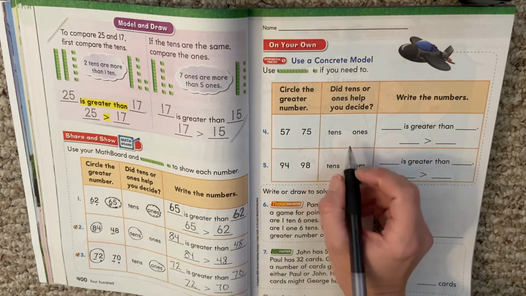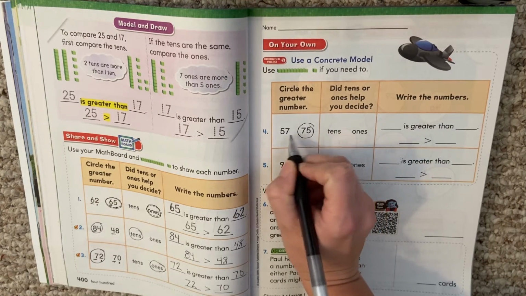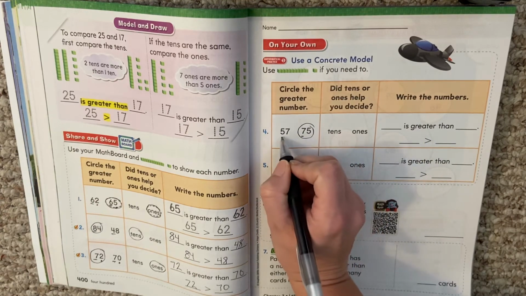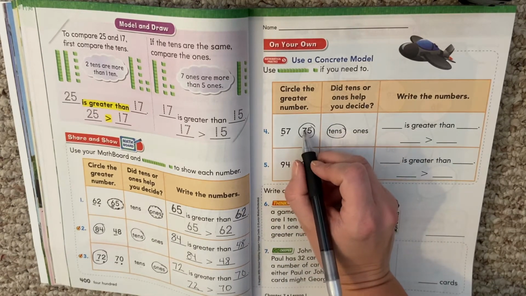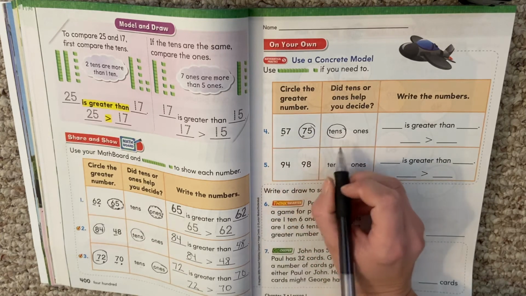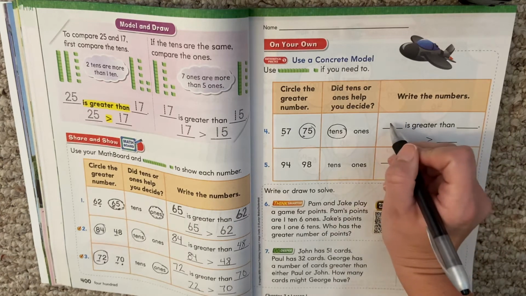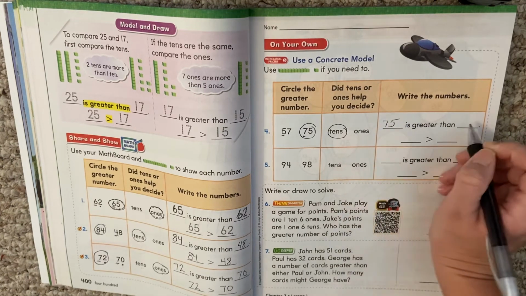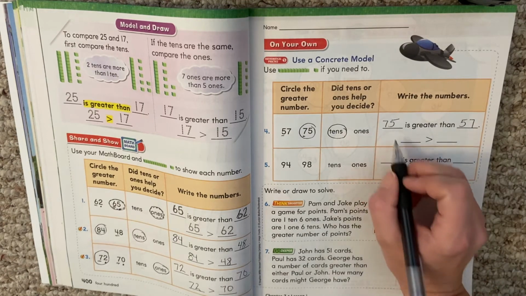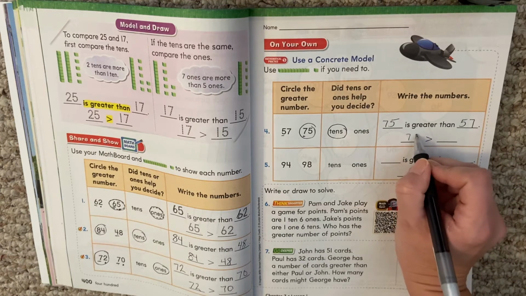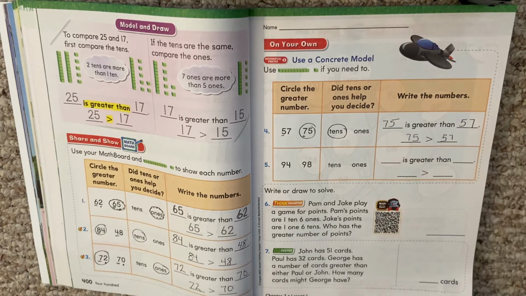Okay, here we go. 57, 75. Well, you should have circled 75 because 7 tens are bigger than 5 tens. We circled the tens because we didn't have to look at the ones. The tens were different, so we could stop there with our comparison. Blank is greater than blank. We should have 75 is greater than 57. 75 is our bigger number. The alligator should be eating 75 because it's the biggest number. And it's like, nope, no thank you, 57.